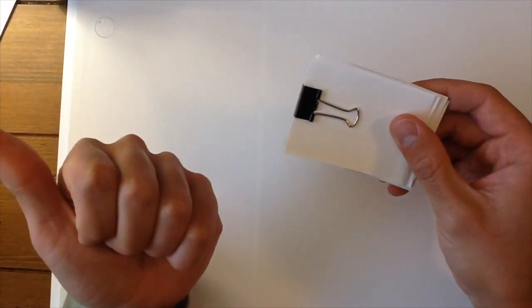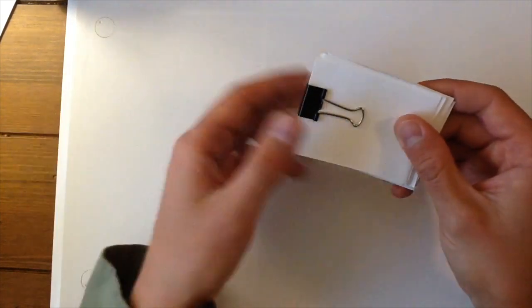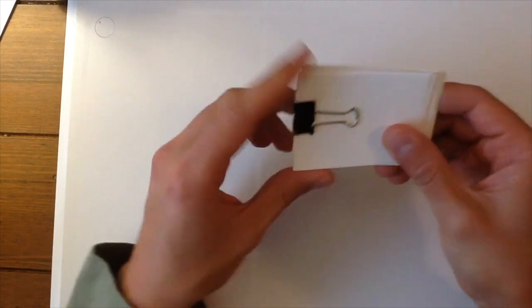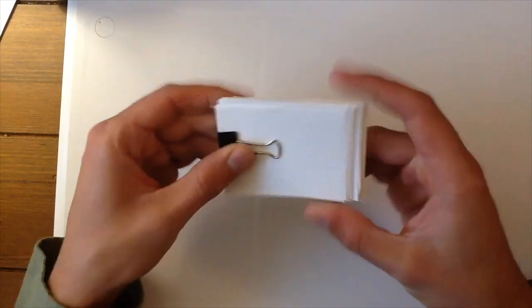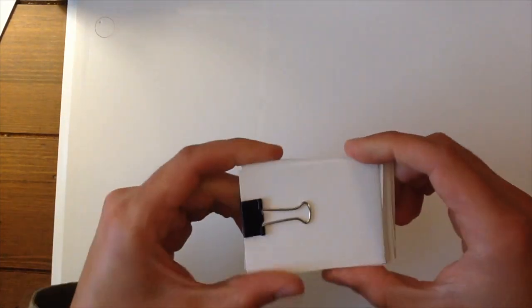Now you might have one of these at home, and if you don't, you could use tape, you could use a rubber band, you could even use something like a hairpin, you could even take a little bit of glue stick and glue all these pages together. There's lots of different ways to bind a book. You can see I've got a pretty successful little tiny little flip book here.